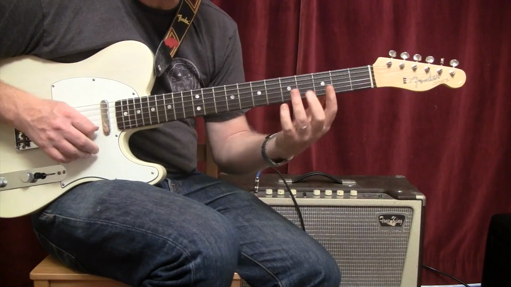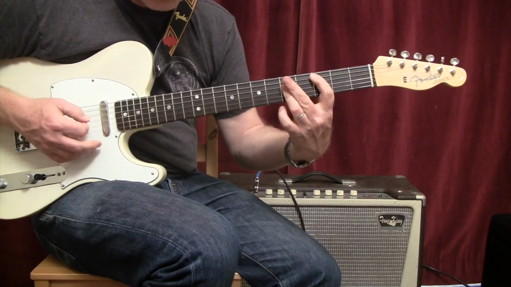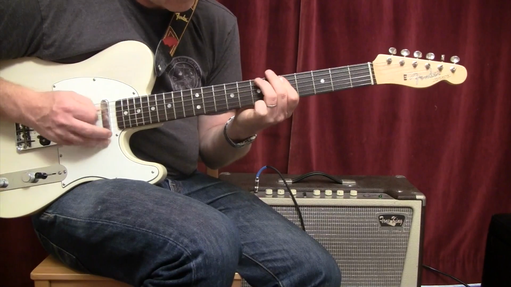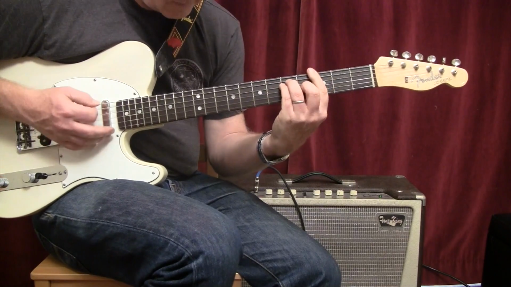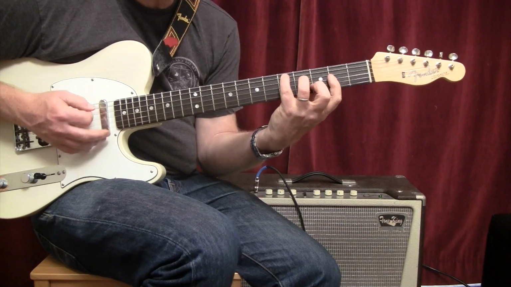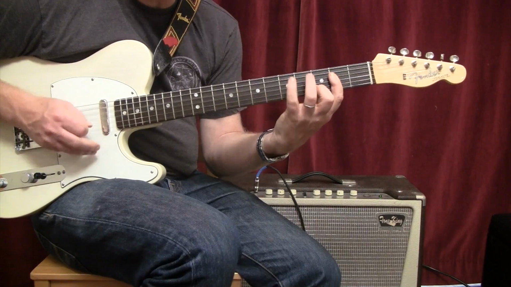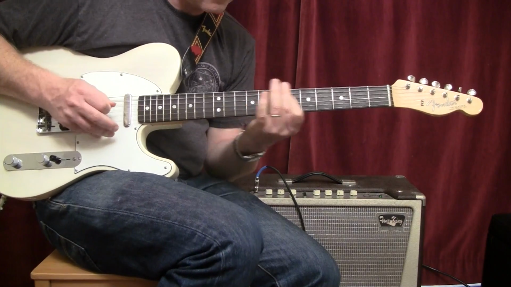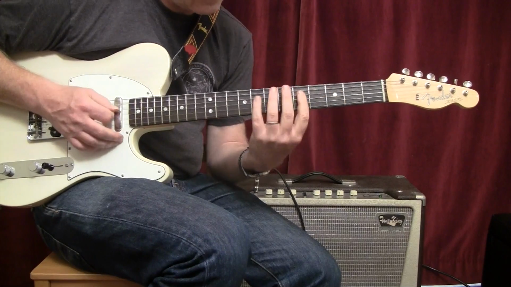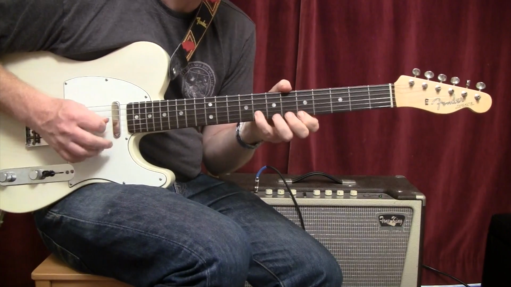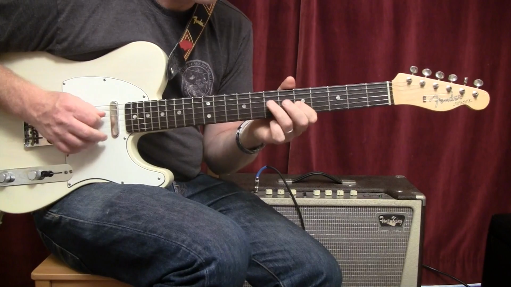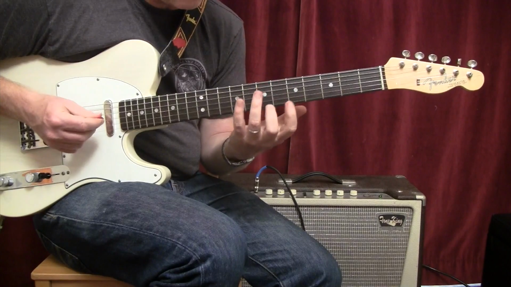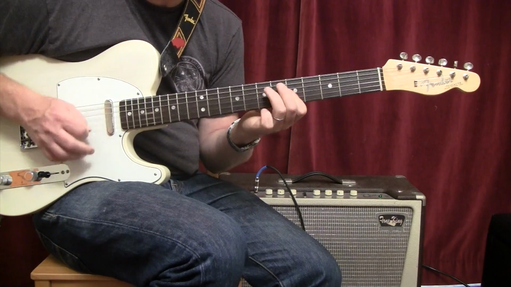Then we move up to the next position and we do the same thing here. Here's our C here, or our G here. My D would be here, or here. Now I'm back to the C with this shape though. So as you can hear, the pentatonic ideas really outline the chord.